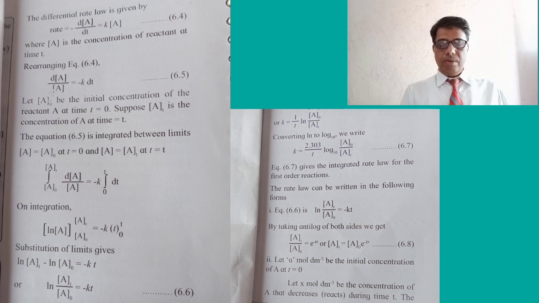By taking antilog of both sides, we get A_t upon A_0 is equal to e raised to minus kt, or this equation becomes A_t is equal to A_0 into e raised to minus kt. This is equation number 6.8. This is also another form of the integrated rate law for the first order reaction in solution, obtained by applying some integration or mathematical operations.